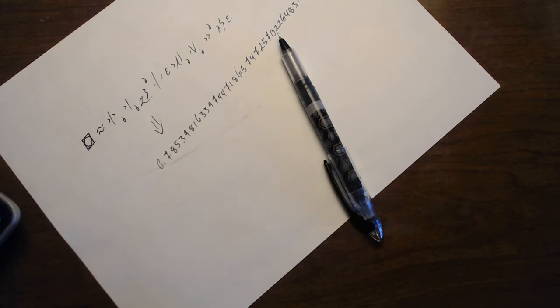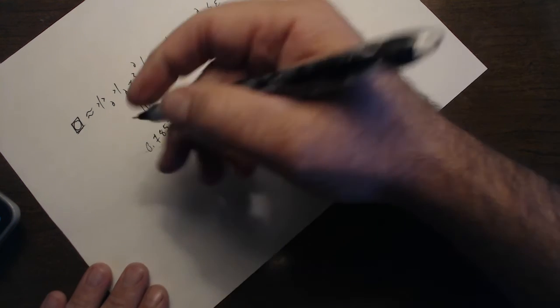Okay, so now compare that to pi on 4. What is the value of pi on 4?